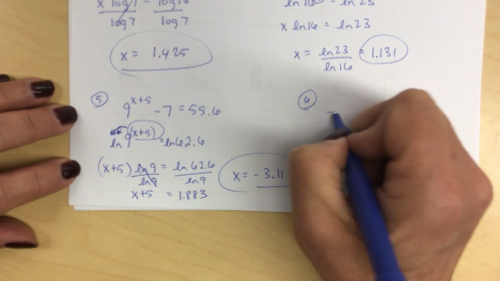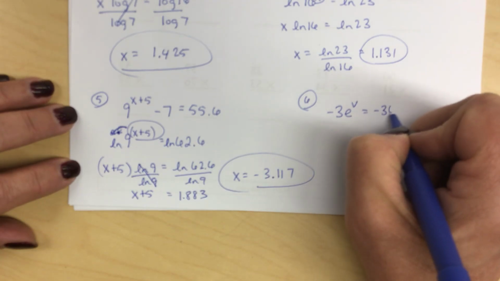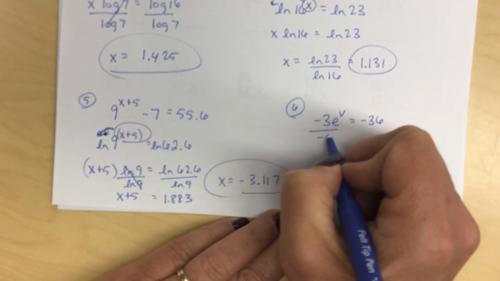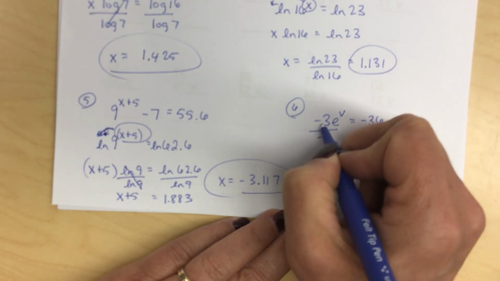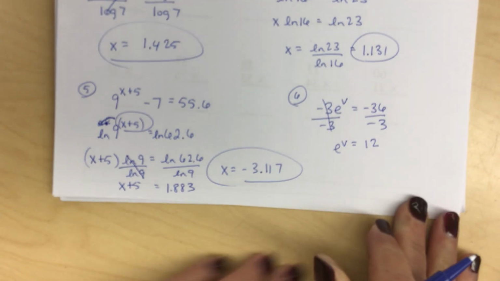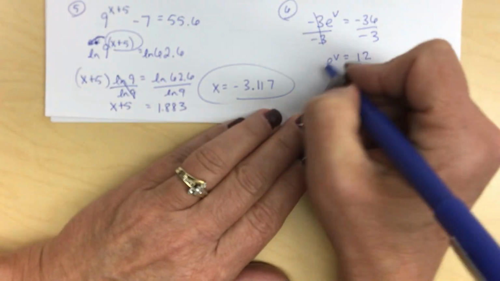Okay? I said one more, but let's do 2 more. You might have a negative, so negative 3 times e to the v is equal to negative 36. You need to divide by that coefficient first. Let's divide by negative 3. Now I have e to the v is equal to positive 12. Now I'm going to ln both sides.